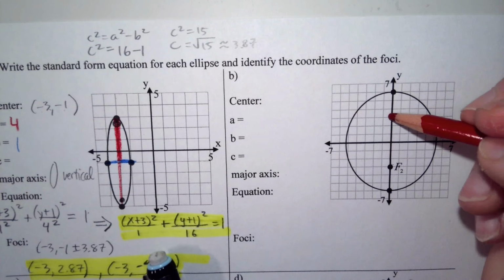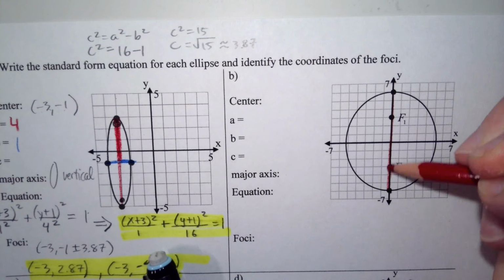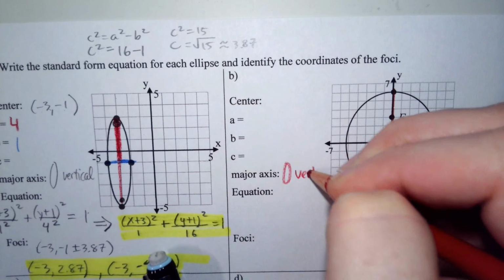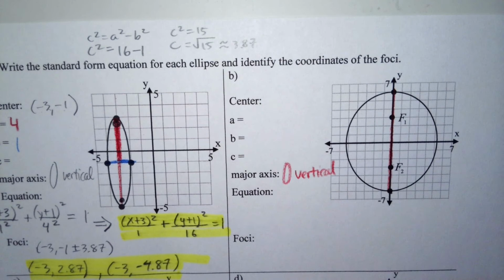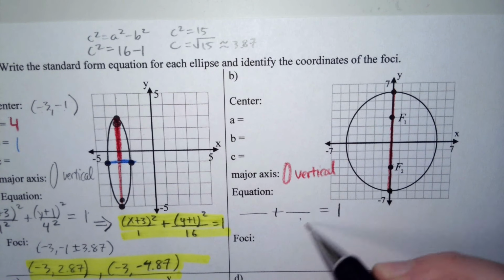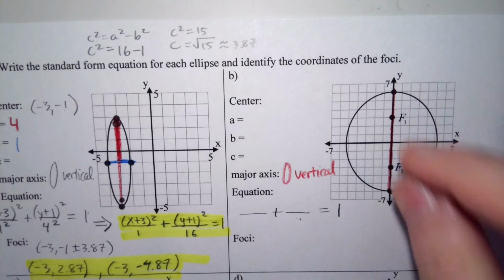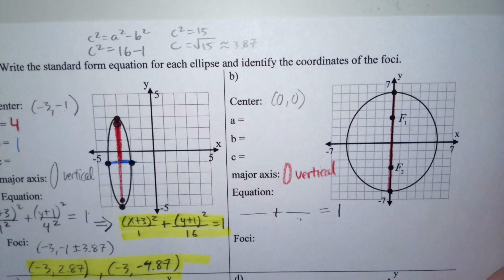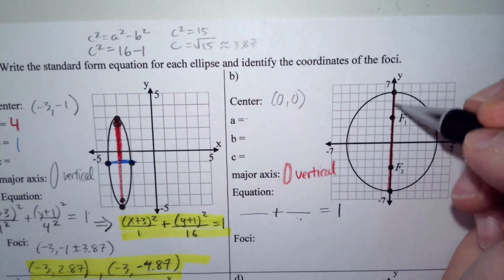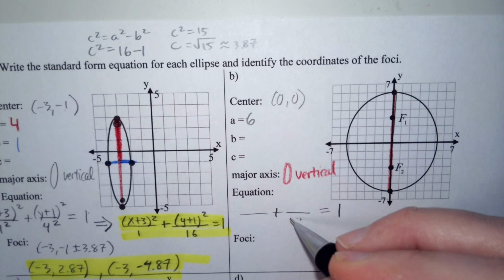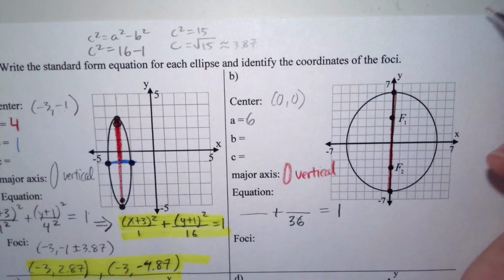Since the foci are vertically oriented, then our major axis is vertical. So I know that when I write my equation in a moment, the a value is going to go underneath the y fraction, because it's stretched vertically. The center must be 0, 0. The a value, we go up to 6. So the a is 6, which means in my equation for the y's, I'm going to put 36 down below. I'm going to square that a and write 36.